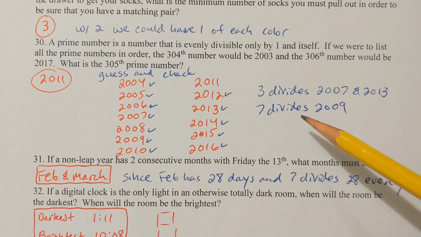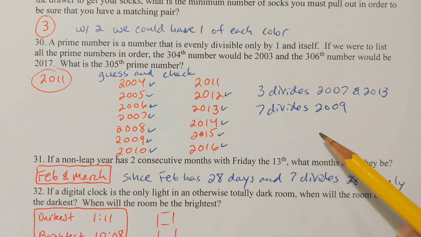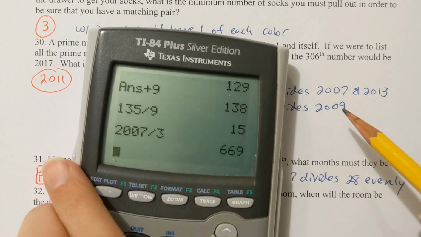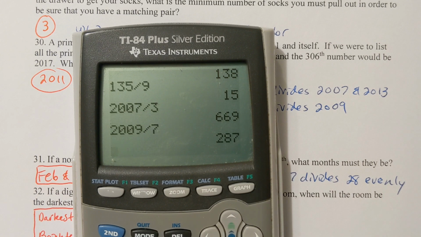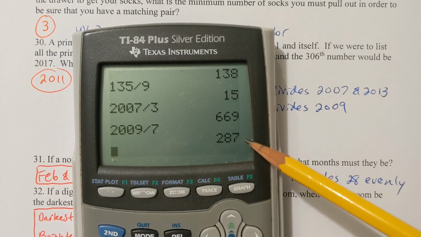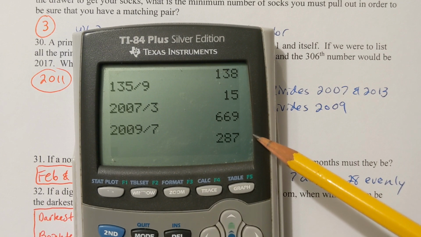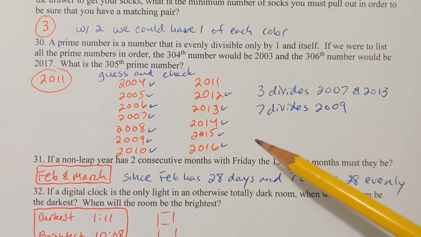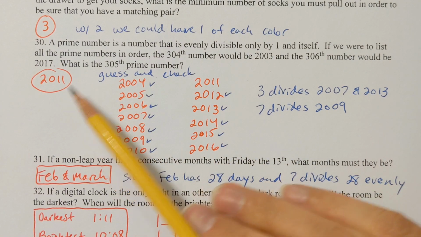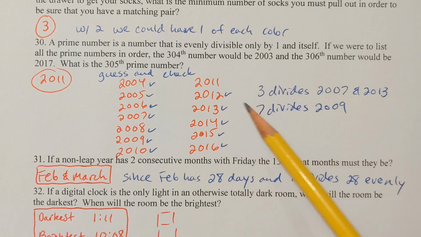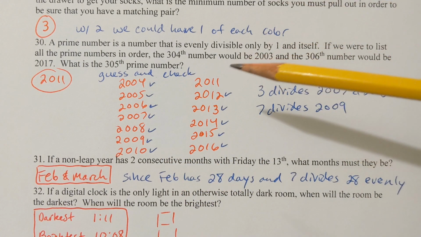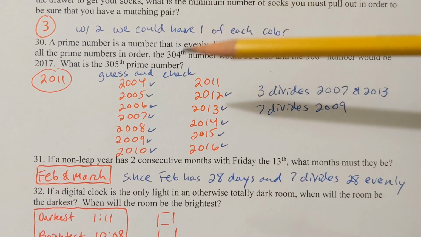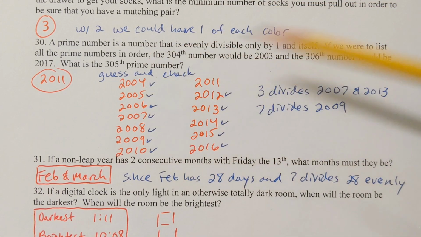If you were to play around with the numbers there, 7 goes into 2009. If I check that, 2009 divided by 7 is evenly divisible, and 287 would be the correct number. So 2011 would be the answer. 2011 would be the 305th prime number, and that would be the answer there. Why don't we go ahead and stop right there?